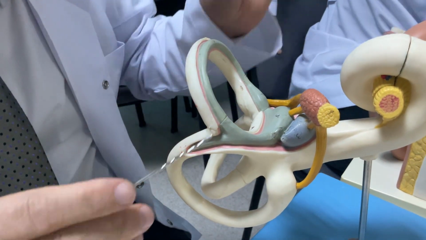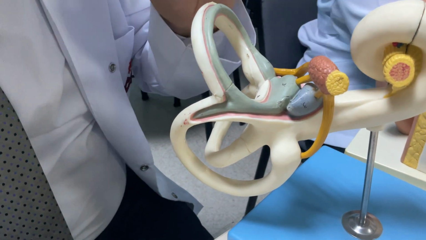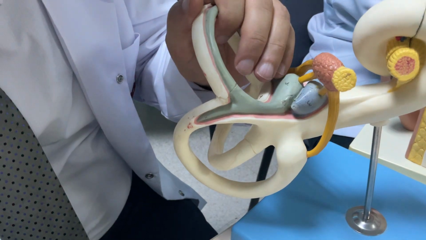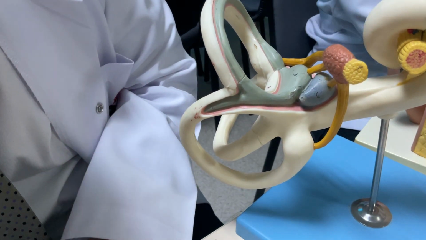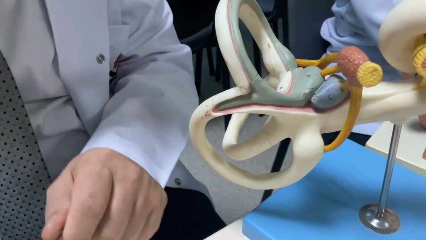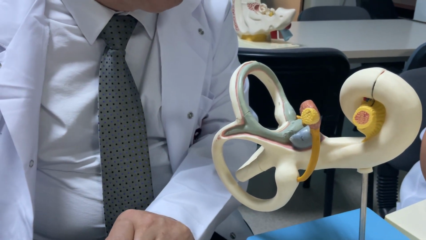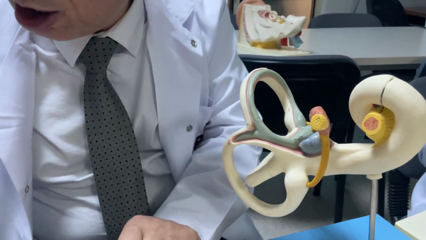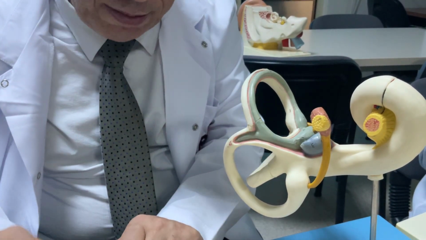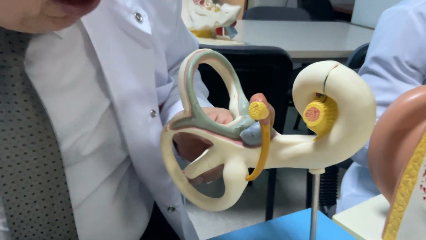Now, on the medial wall of the vestibule, there is an area called the maculae. The maculae contain receptors that detect linear acceleration and help maintain our balance during linear acceleration, and also our static balance or equilibrium.